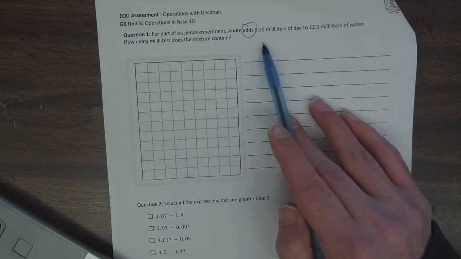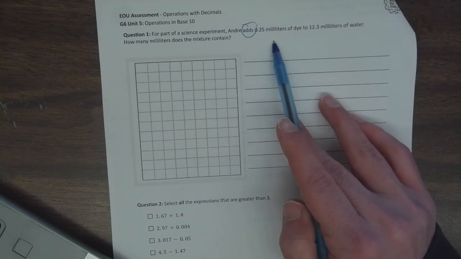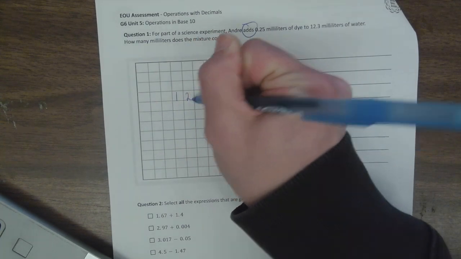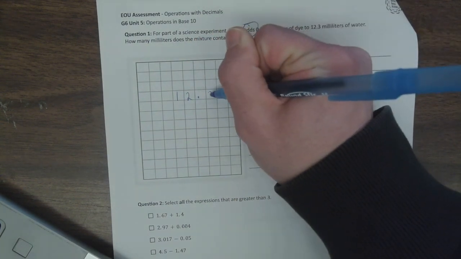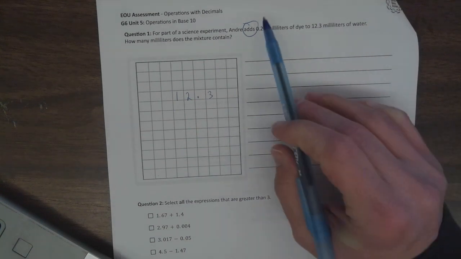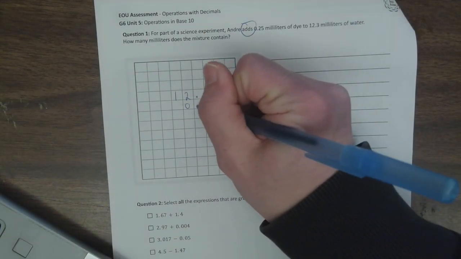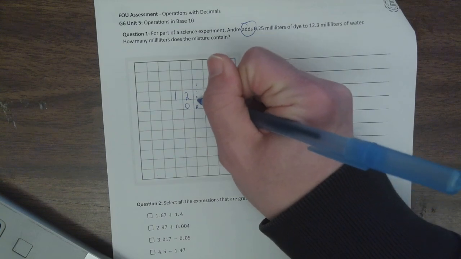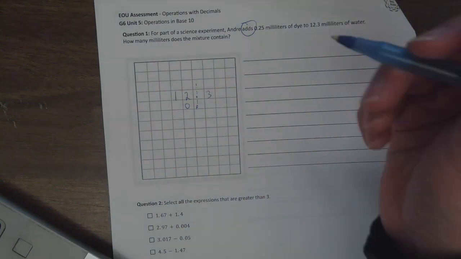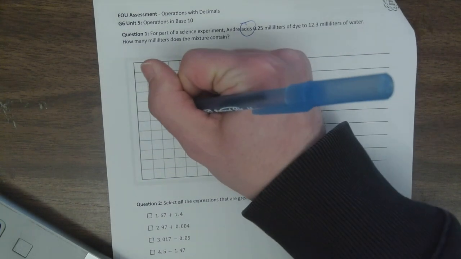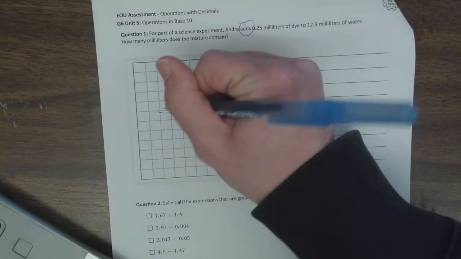And so when we're adding or subtracting decimals, what we need to know is that we need to make sure that our decimals are lined up. For instance, 12 and 3/10. I know I need to line up the 0, the ones place. Our decimals should always be aligned like so. And then we do our 25 hundredths and then add like normal.